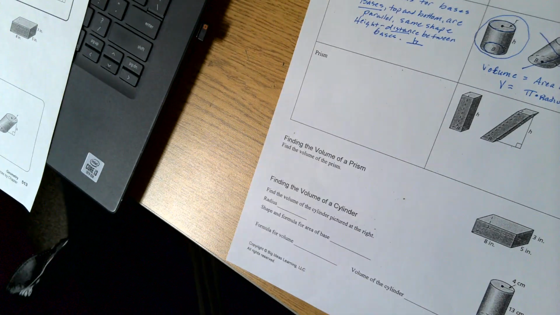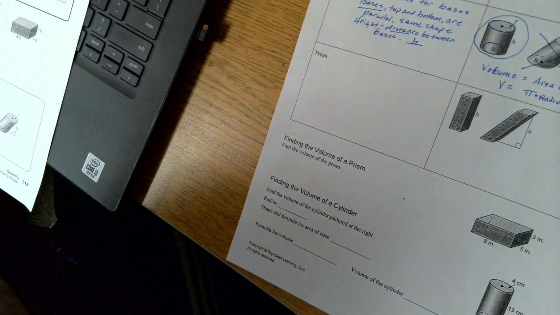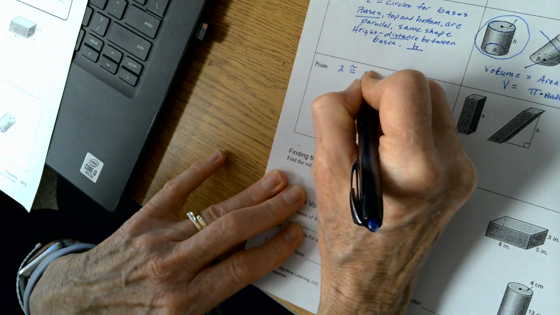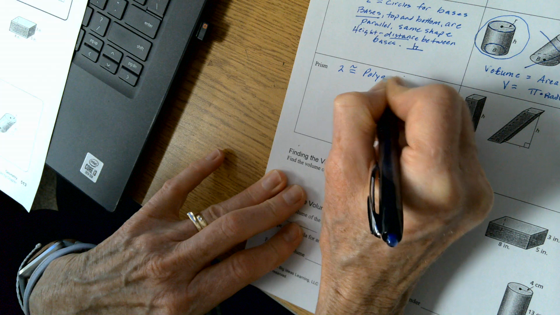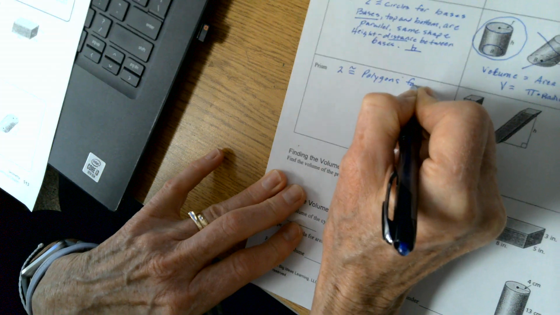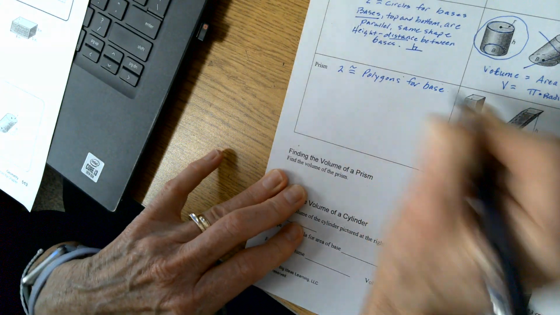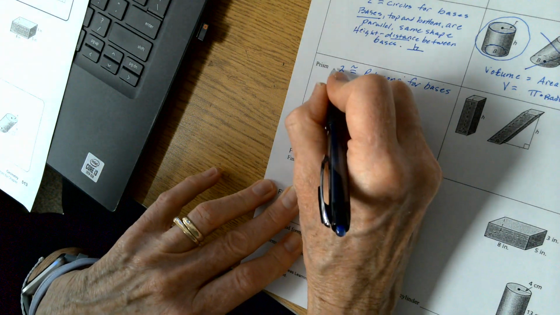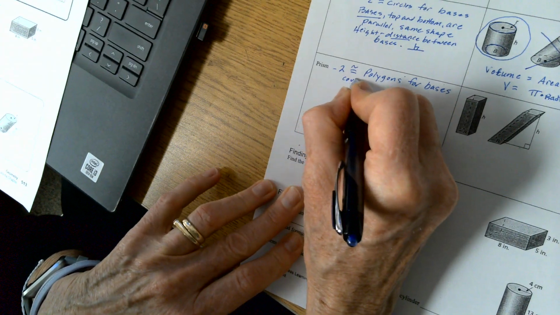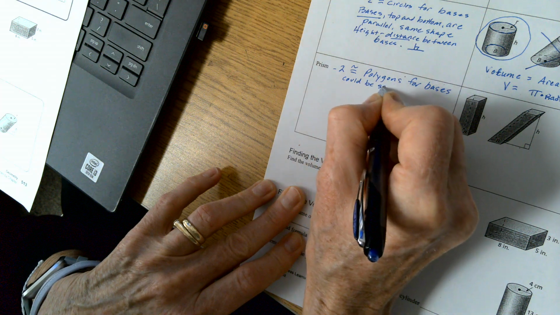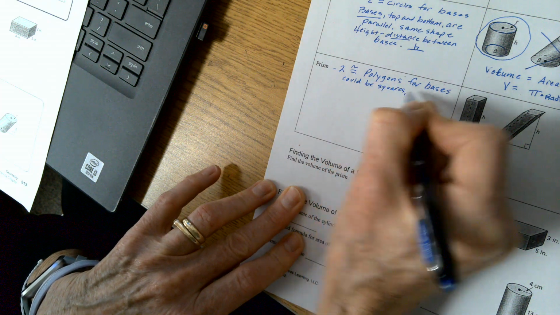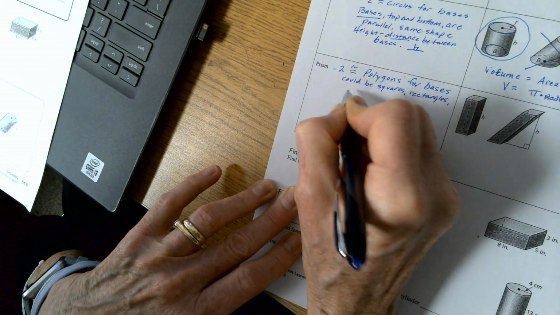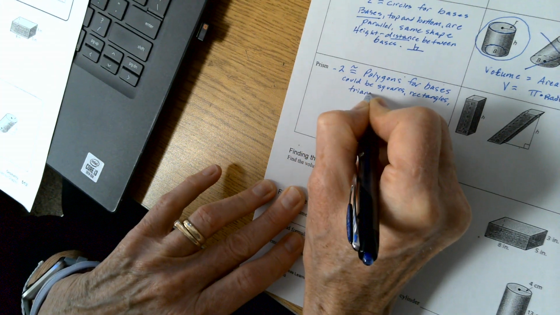So when we do a prism, okay, we're going to have two congruent polygons for bases, okay? It could be any polygon. It could be squares, rectangles, triangles, pentagons.